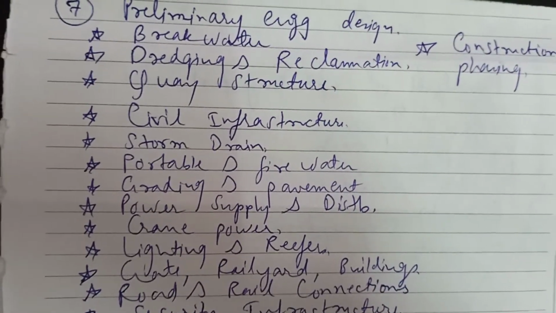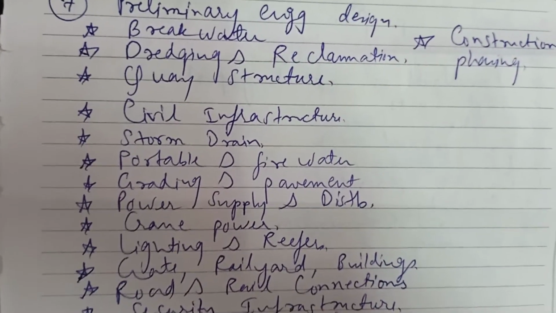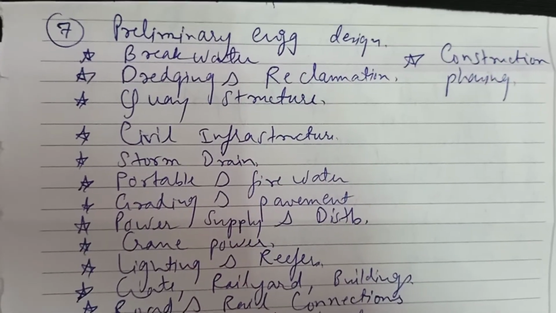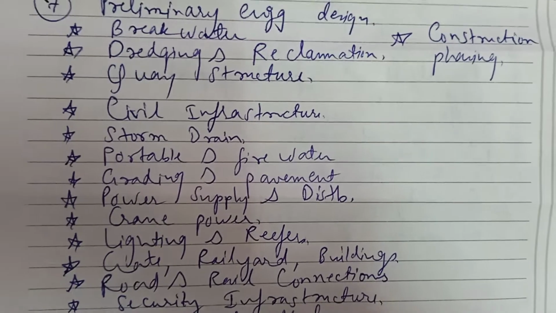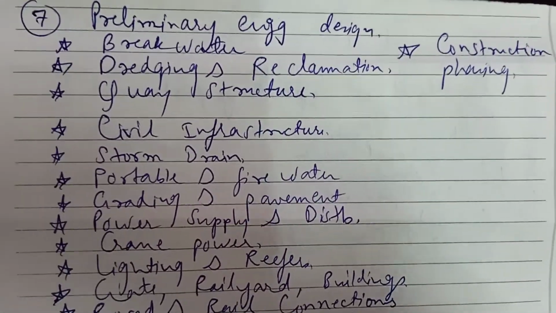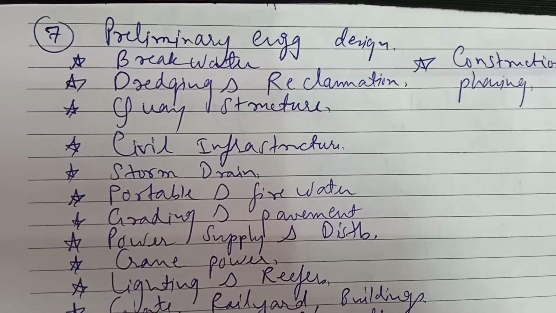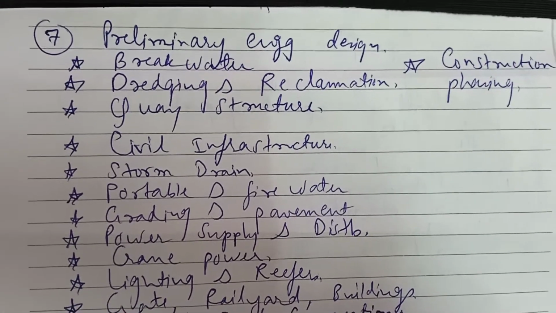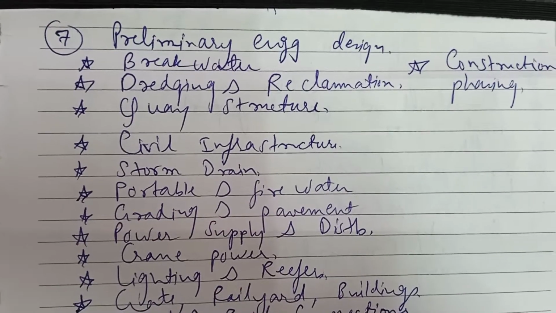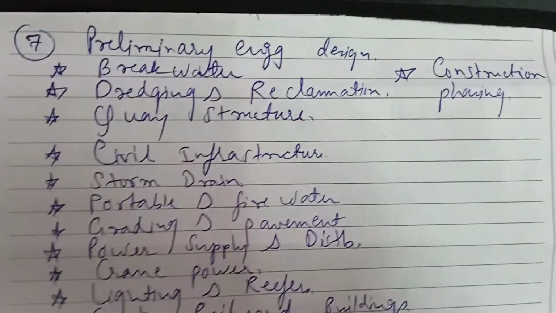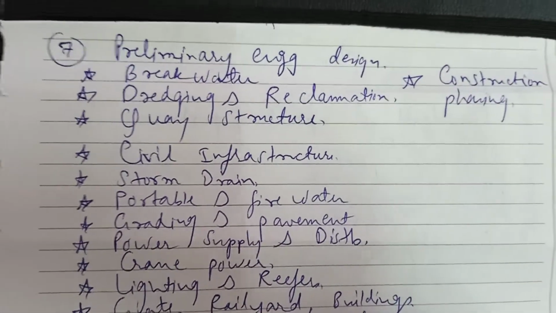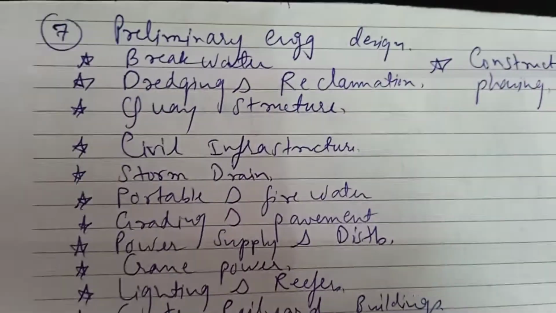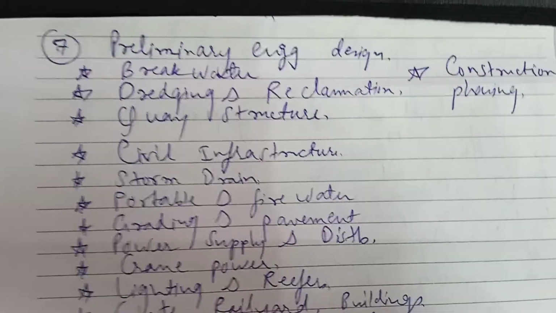Potable and fire water. The reservoirs, or say the water reserve, for when a fire occurs, then the water will be required to ensure that the fire gets stopped and the port structures and the port assets survive.